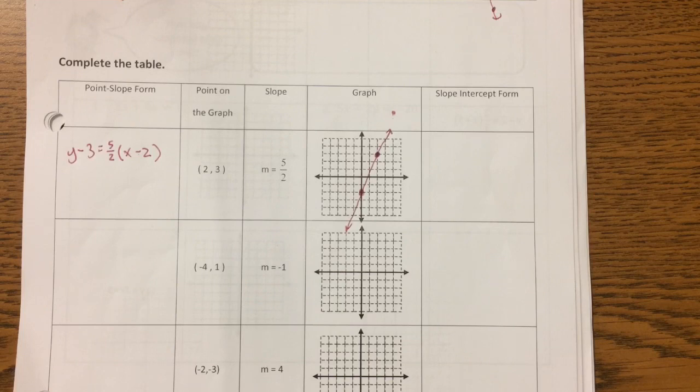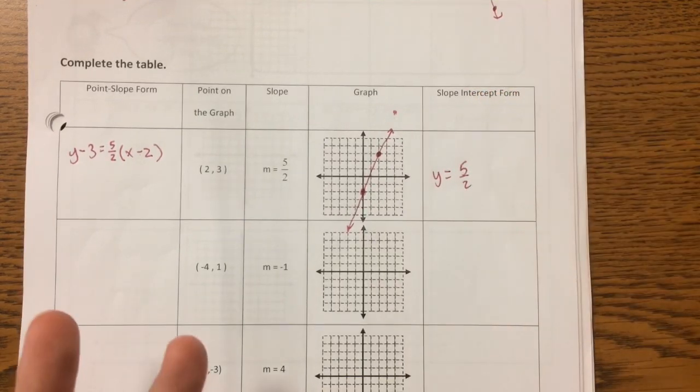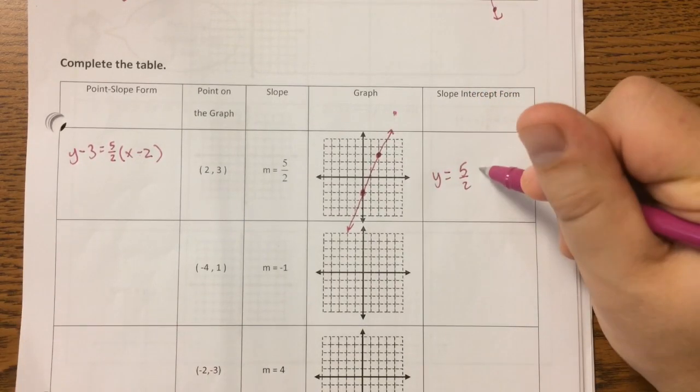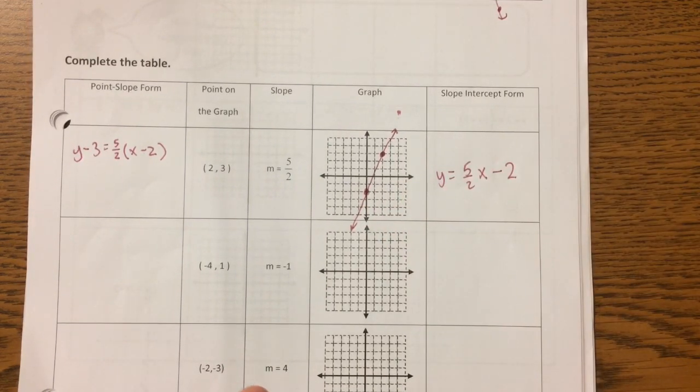-2, right? So we don't need to go through the algebra to find it. We could just see it visually. So in that case, you don't have to go through all that work to get it from one form to the other. You just go ahead and write your equation. Y equals 5/2. The slope will be the same. You don't have to worry about that. It's just a matter of finding that y-intercept, -2, which we can get from the graph.